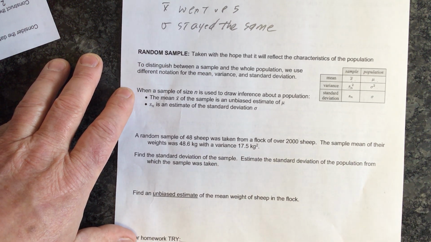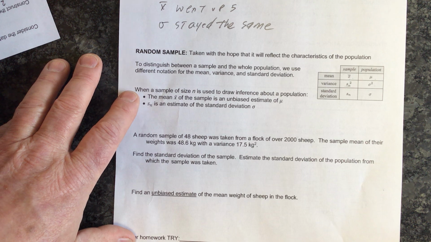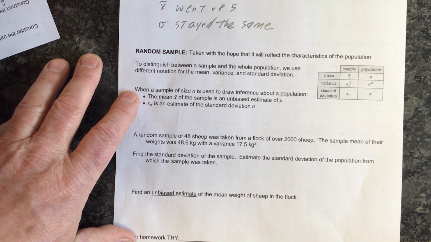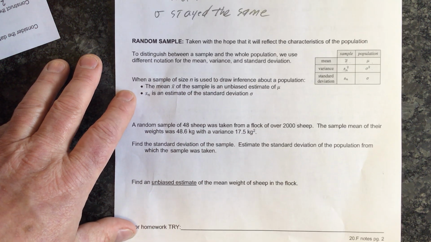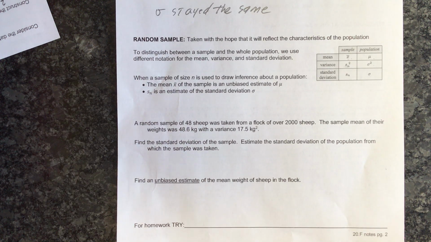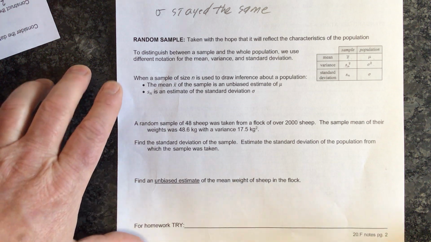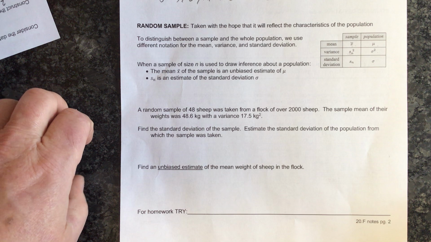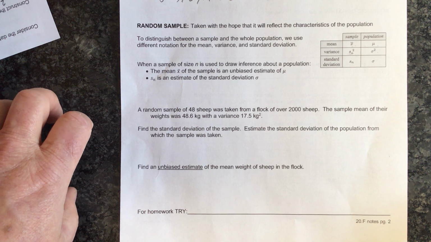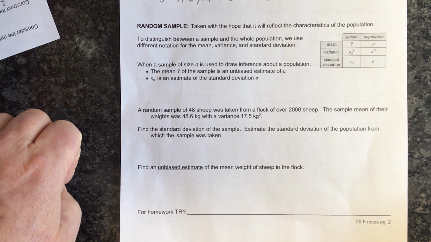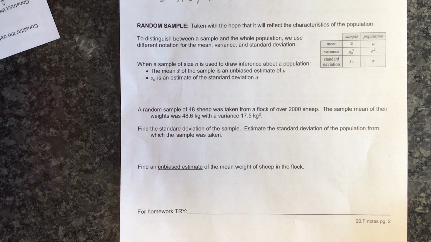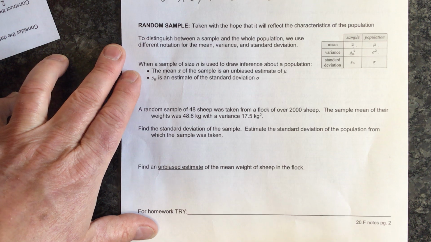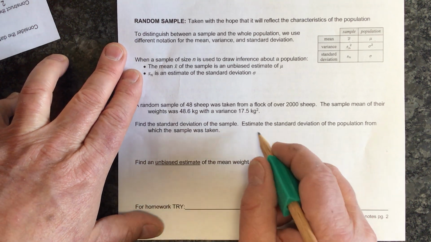When a sample of size n is used to draw inference about a population, the mean x bar of the sample is an unbiased estimate of mu. s sub n minus 1 is the estimate of the standard deviation. A random sample of 48 sheep was taken from a flock of 2,000 sheep. The sample mean of their weights is 48.6 kilograms with a variance of 17.5. Now find the standard deviation of the sample, and estimate the standard deviation of the population from which the sample is taken.